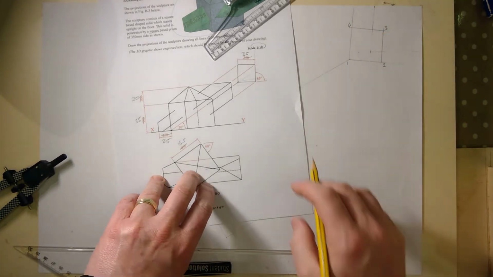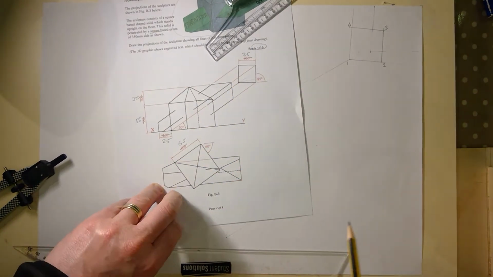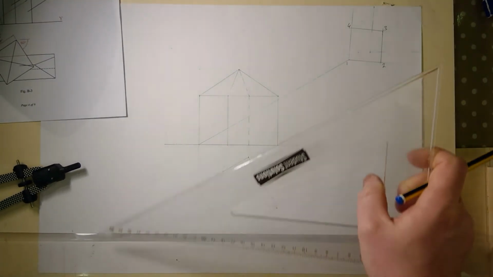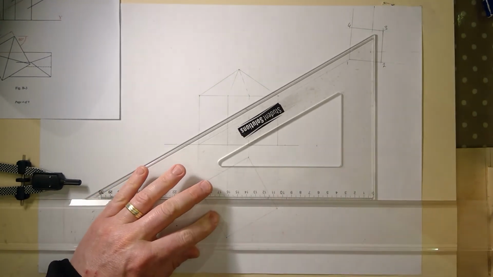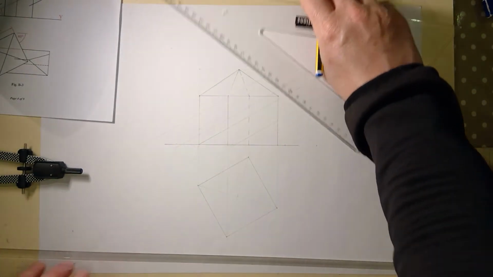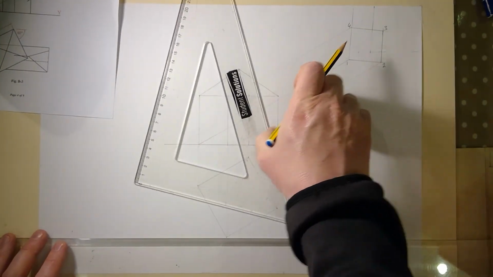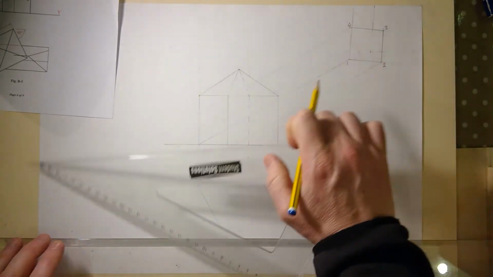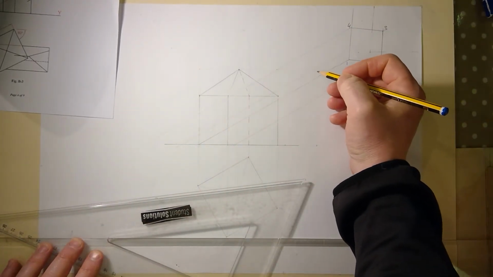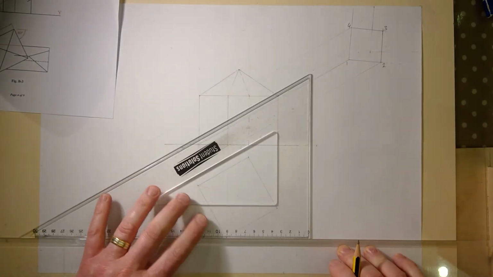Okay, and I can just drop them back down then into my elevation. And they're back down at my angle of 30 degrees. So I've then dropped back down to elevation, and I know, looking at my question, that point travels out, and where it hits that guy there, I can then drop it down.